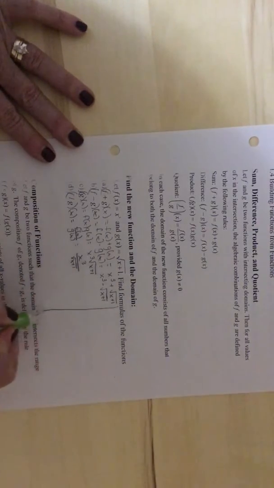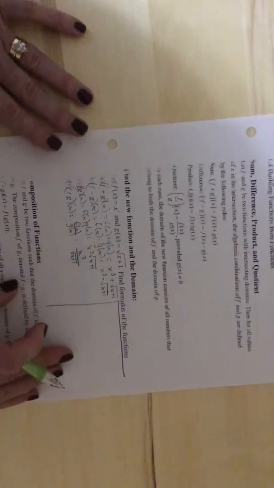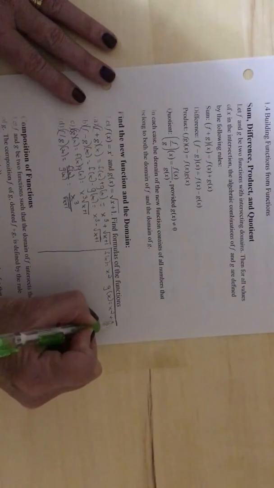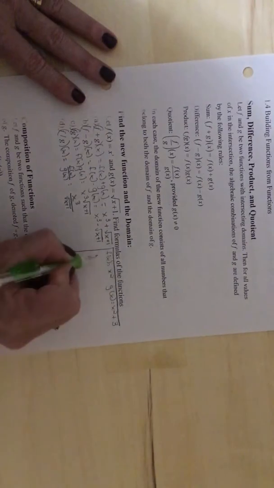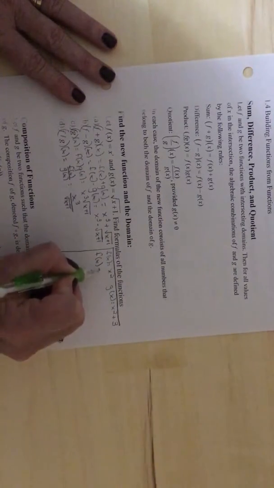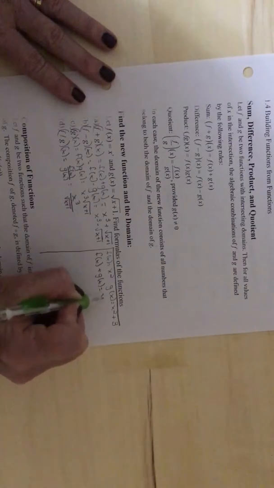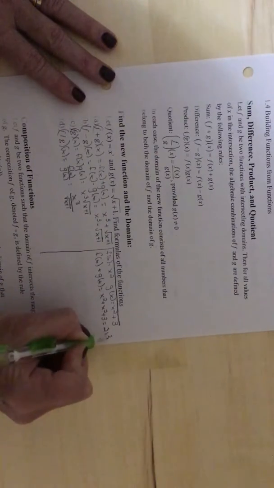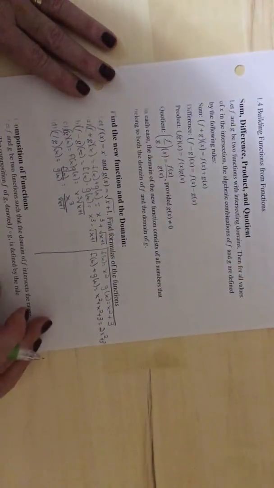Let's go ahead and take this a little bit further, and let's add in another set of functions that we want to do those operations to. So let's say that f of x is x squared, and let's say g of x is x squared plus 3. And so if we want to add these two together, we would have x squared plus x squared plus 3, which results in 2x squared plus 3, adding those together.